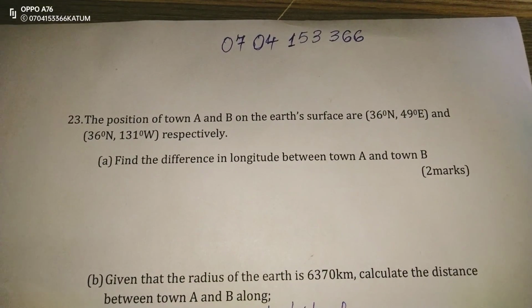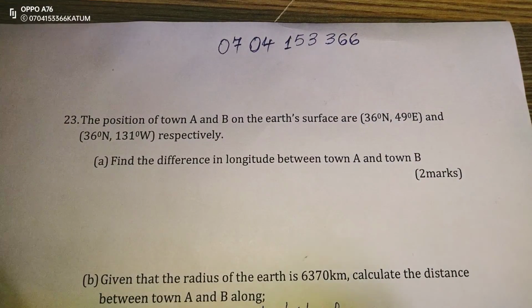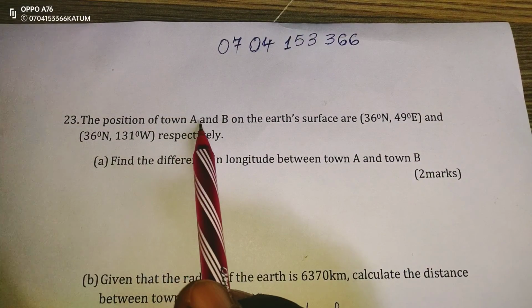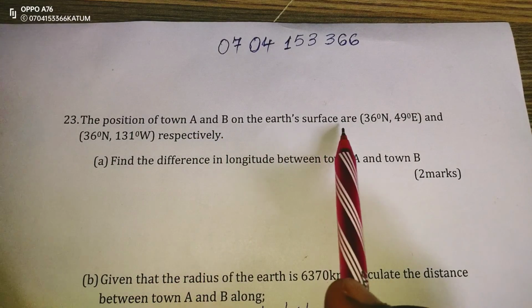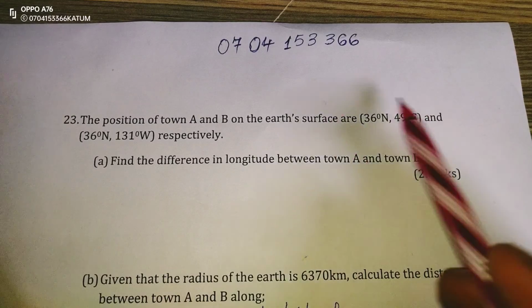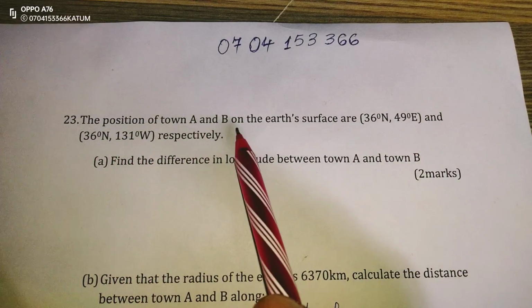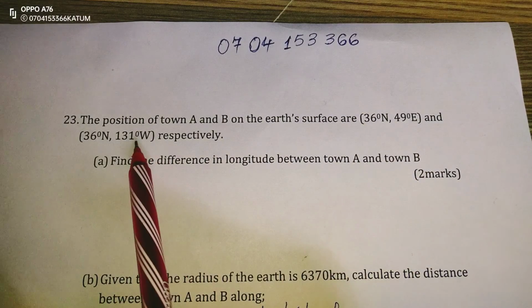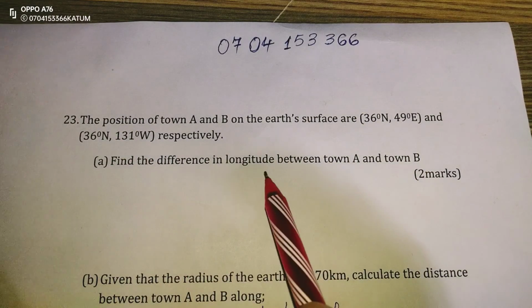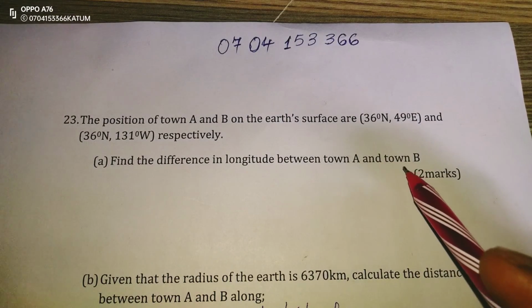We're going to study longitudes and latitudes, number 23 of this paper, whereby we are told that the positions of towns A and B on the Earth's surface are 36 degrees north, 49 degrees in the east, and 36 degrees in the north, 131 degrees in the west, respectively. So this is town A, this one is town B. Find the difference in longitude between town A and town B.